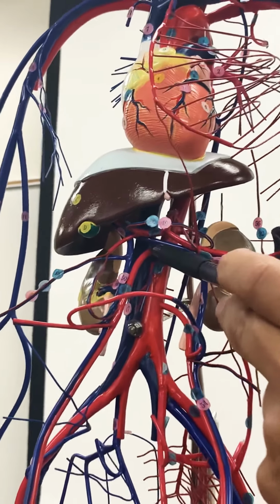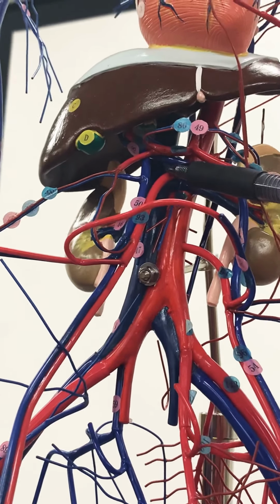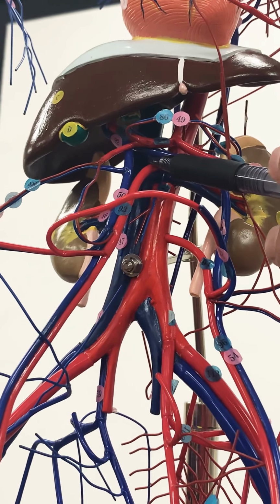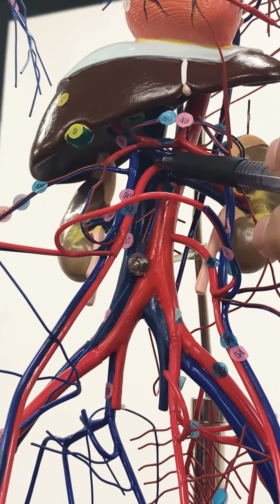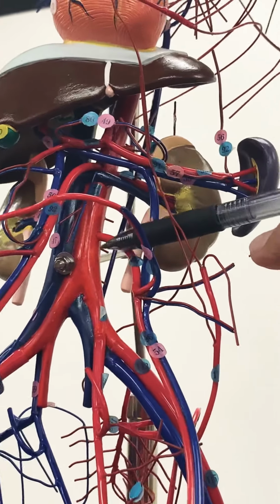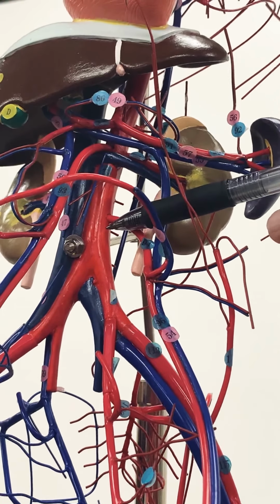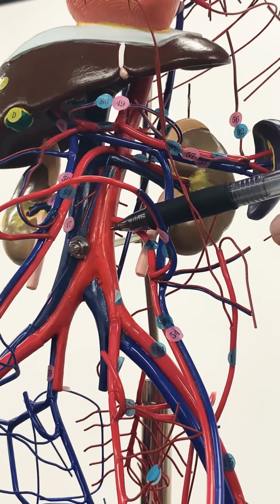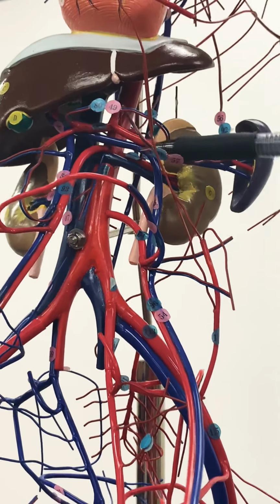Next up, superior mesenteric. Superior mesenteric is going to be to the cecum, appendix, ascending colon, part of the transverse. So everything on your right side. Next up, inferior mesenteric. Inferior mesenteric is going to go to stuff on your left side, lower. So descending colon, sigmoid colon, rectum. Okay, that's all you got to know about that.